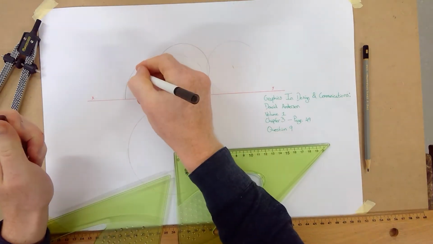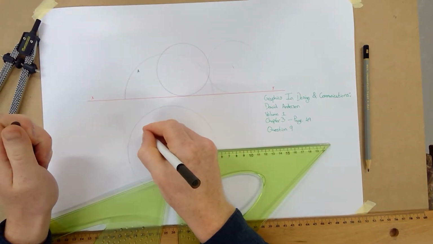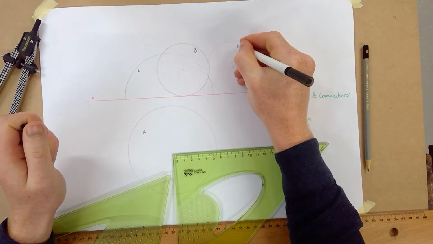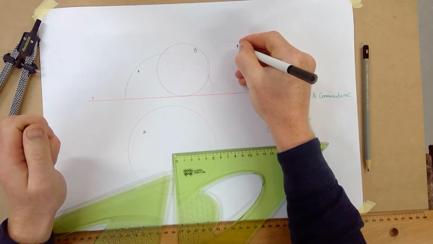So this is hemisphere A. This is the final position of B. This is the temporary position of B.